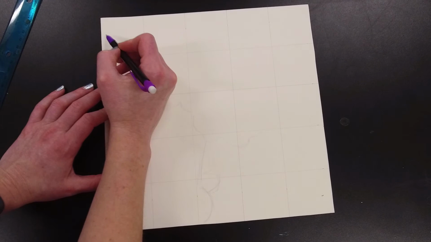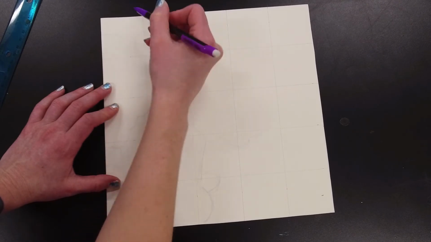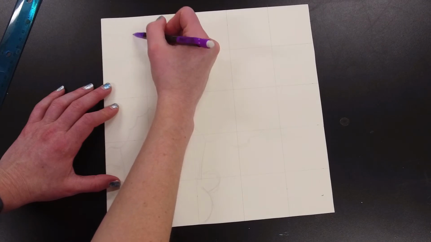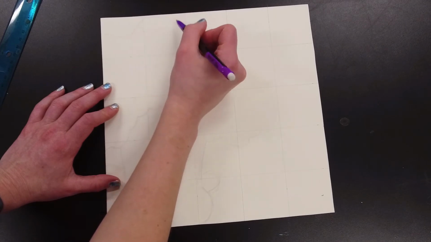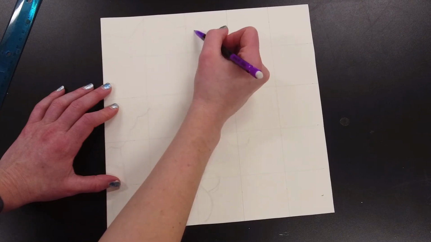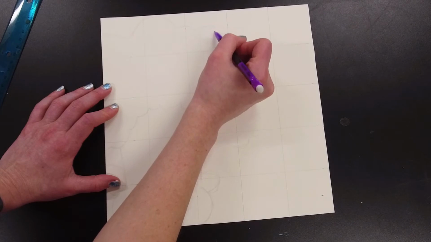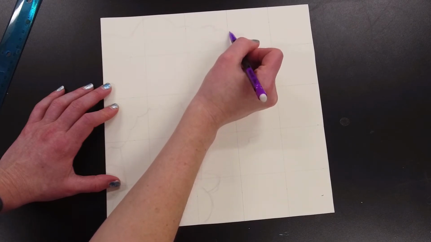So now I'm just going to go up here to the top to put in sort of the top of that cloudy area. It goes almost to the top here and then comes down, comes across into the next square. It's about halfway.